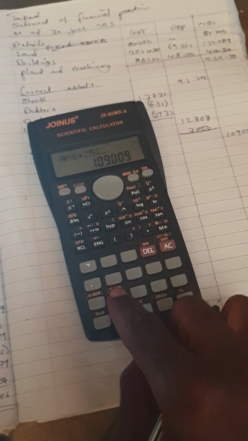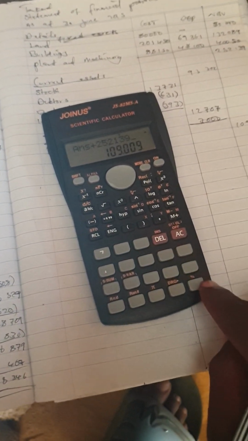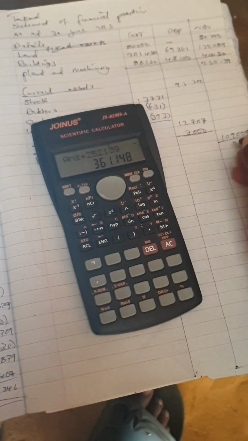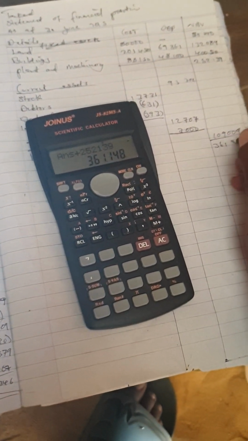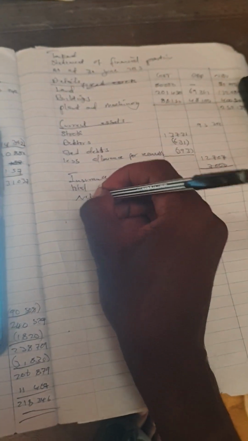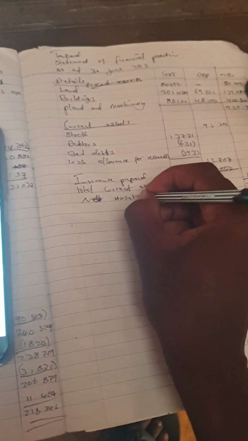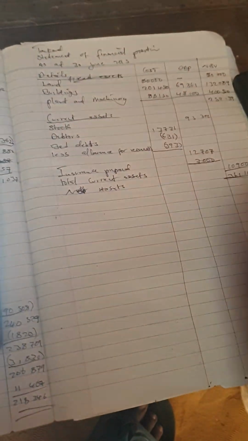When you add our total current assets plus non-current assets, which was 252,139, we have 361,148 as our net assets. Net assets. Okay, so we're done with the first part.